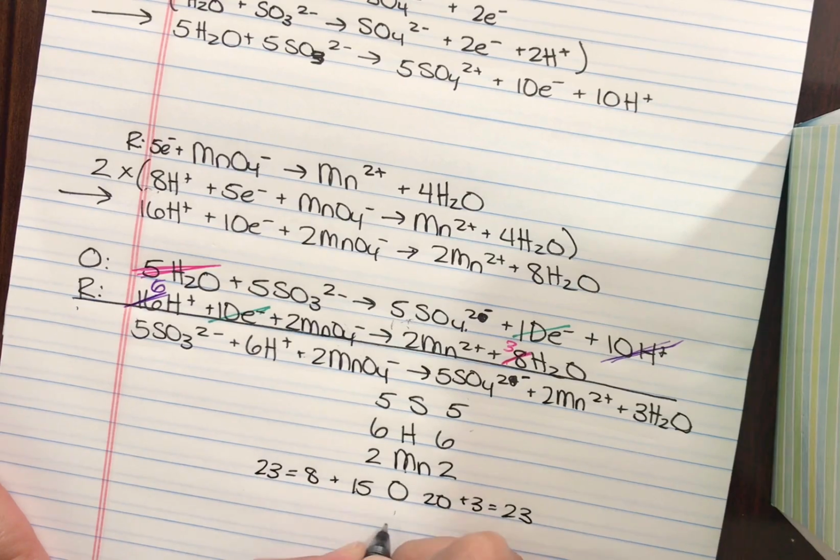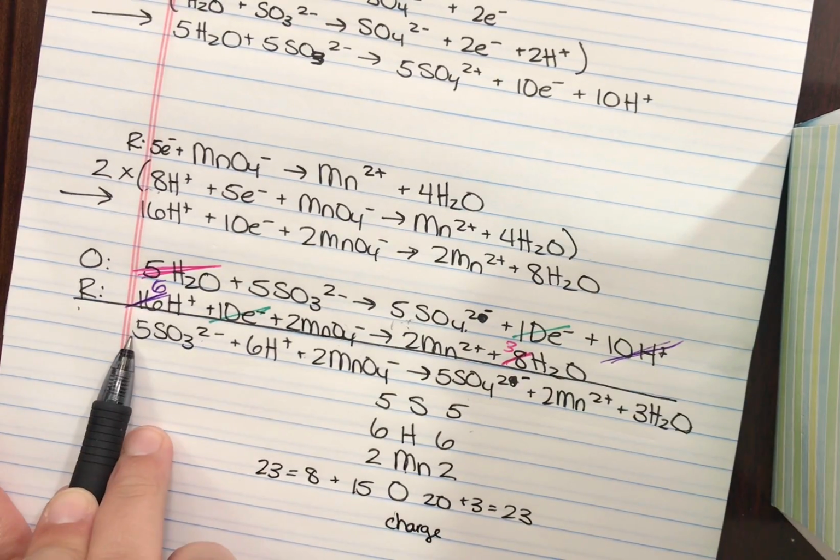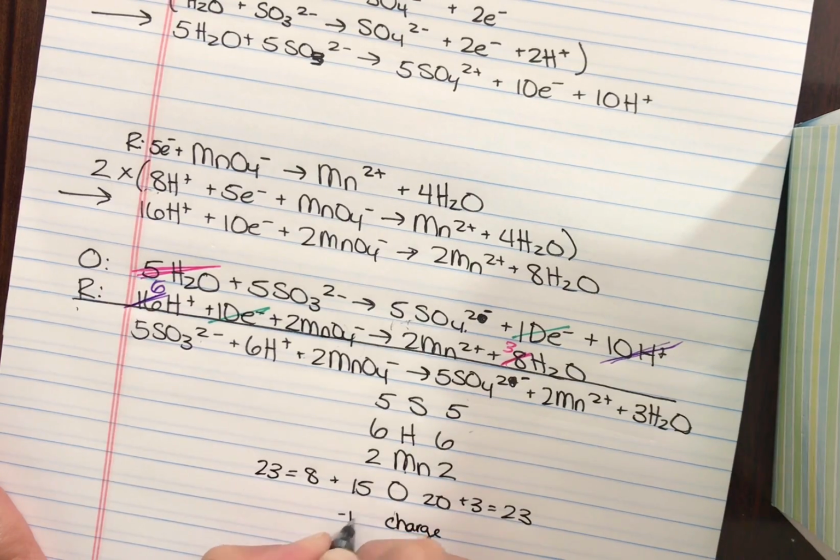Now let's make sure our charge. So over here I have a -2, and I have 5 of those. So technically I have a -10.